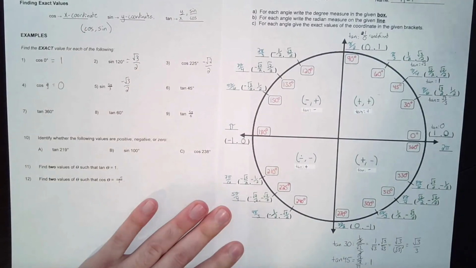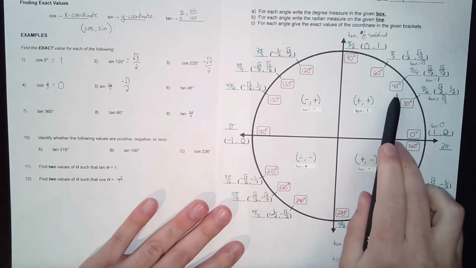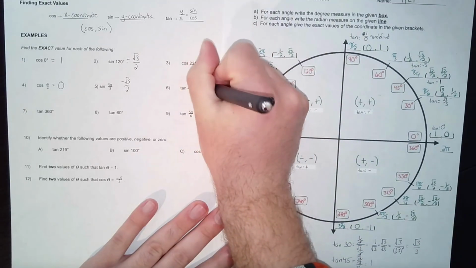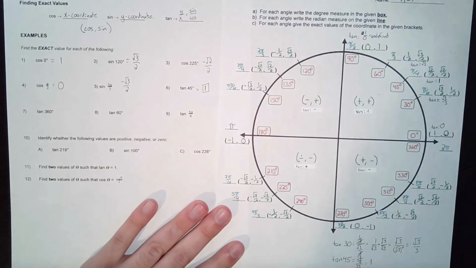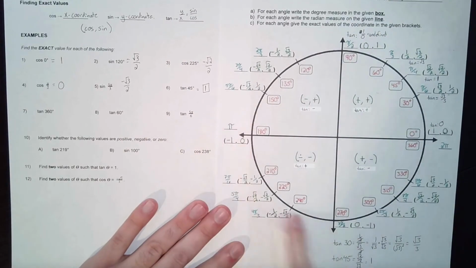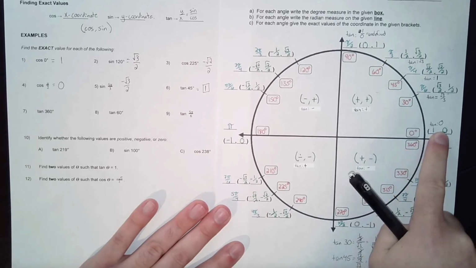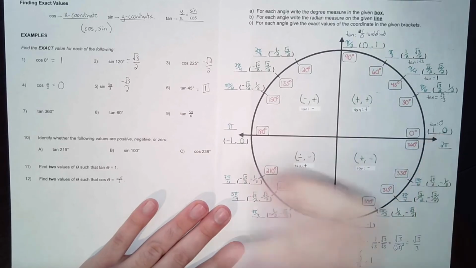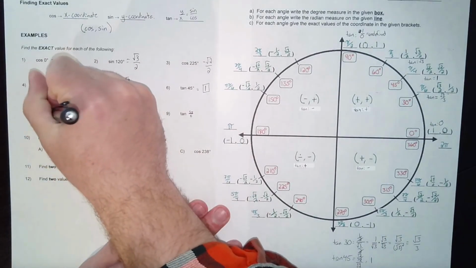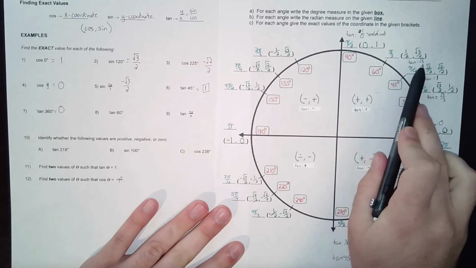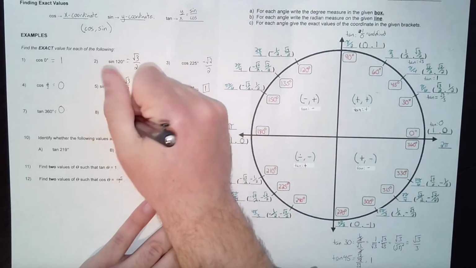Then I have tangents. Tangent of 45. Go up here to 45. Tangent, we just said, was 1. We actually calculated that one out, and we have our work down here at the bottom of that one. What about tangent of 360? Well, 360 is all the way around, but I'm still over here at this point, and we just said tangent is 0. So we're going to go with 0. All right, next one's tangent of 60. If I go up here for tangent at 60, that's the square root of 3.